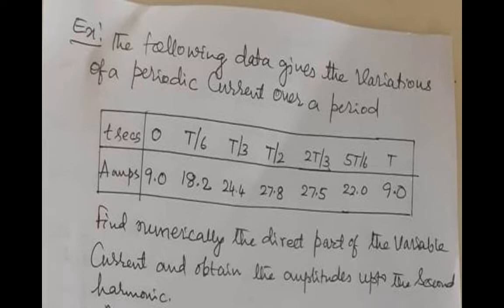And the question is, find numerically the direct part of the variable current and obtain the amplitudes up to the second harmonic. We just observe this example in extension of the previous one. Last day we have seen the same type of example. What is the special nature of this example? Observe the first and last terms. The first term is 0, the last term is T.